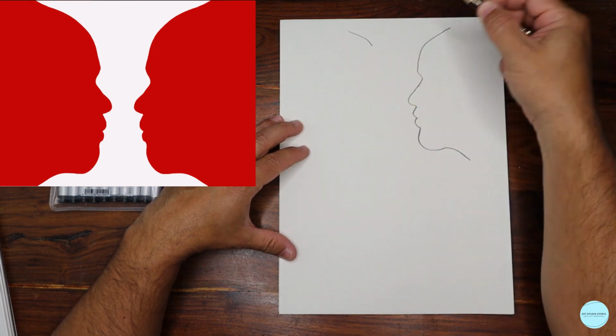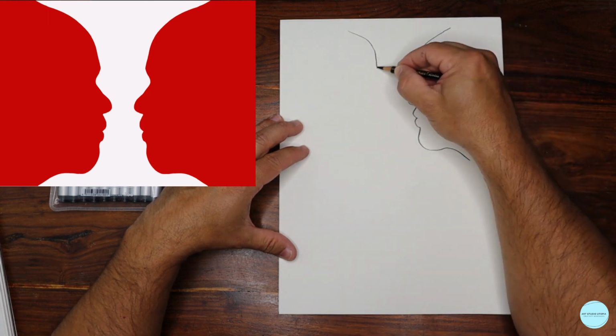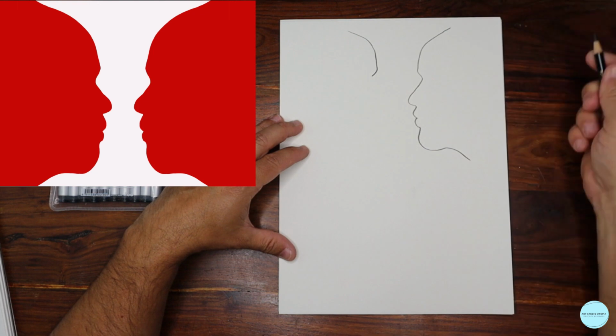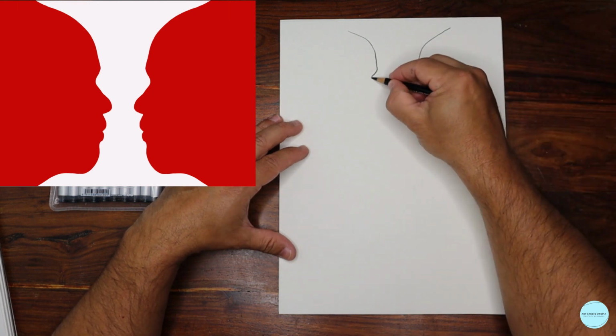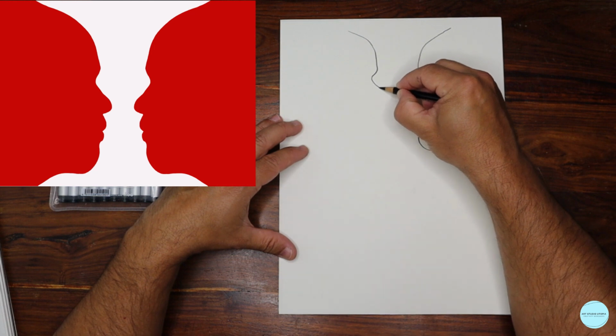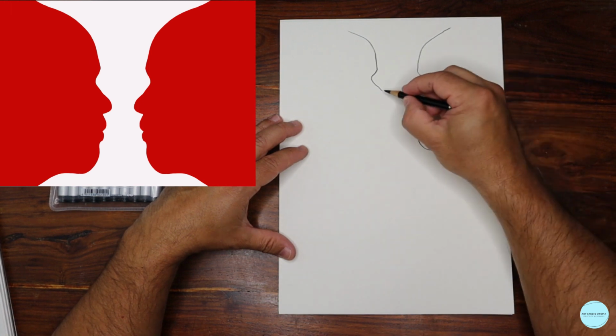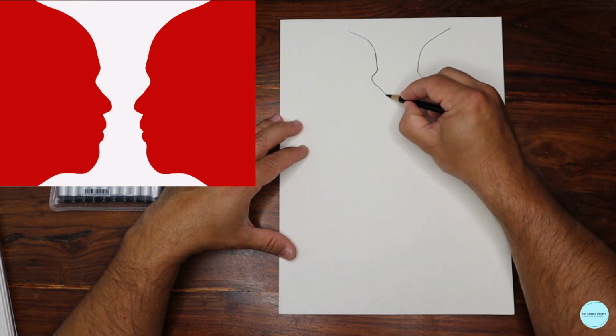So here's what happens. We look at our reference. In this case, I'm going by the profiles, but I can also look at the shape of the vase. It's interesting. I could look at the face as my subject, or I could look at the vase as my subject.